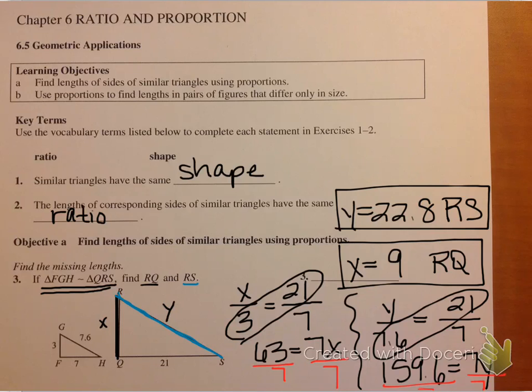So there's my two missing pieces. The vertical piece of the large triangle is 9, and the slanted side of the larger triangle ends up being 22.8. And again, you can set up proportions and do this for any shapes as long as they're similar. It doesn't matter if they're rectangles, squares, hexagons, octagons, triangles, whatever the shape may be, as long as they're similar, setting up proportions will work to solve missing parts.